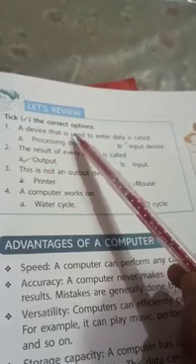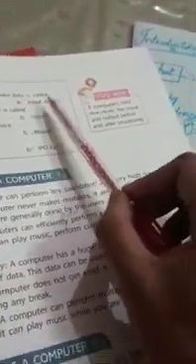So let's revise your exercise now. The first is, a device that is used to enter data is called a processing device or input device? Yes, I already told you, input devices are used to send data into the computer. So the answer is input device.